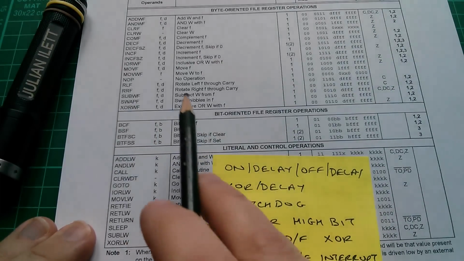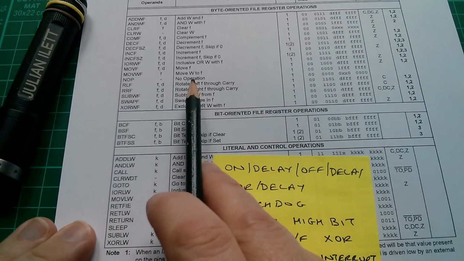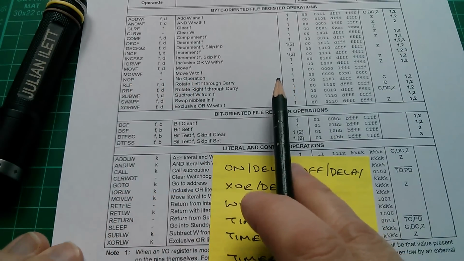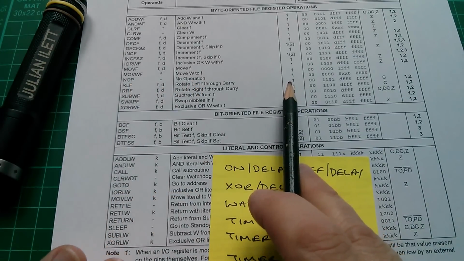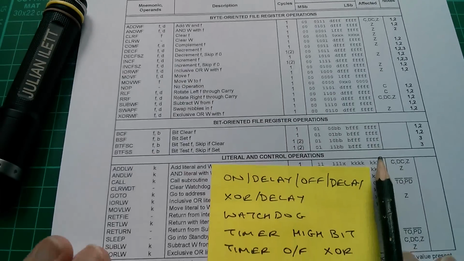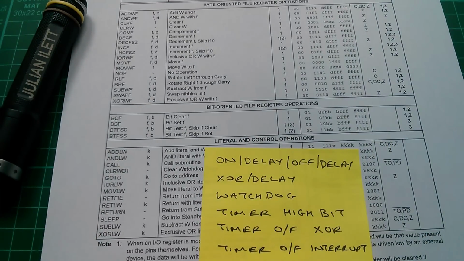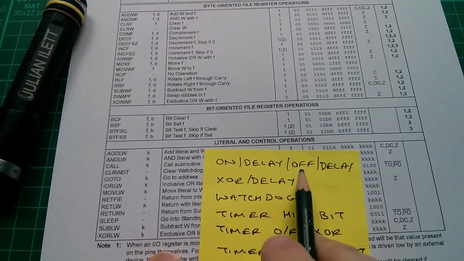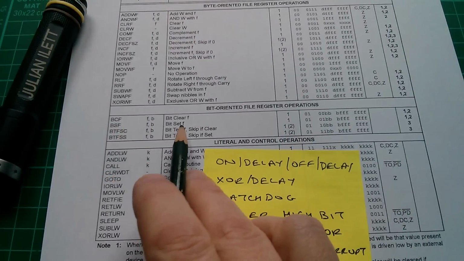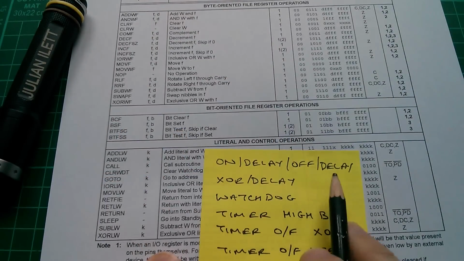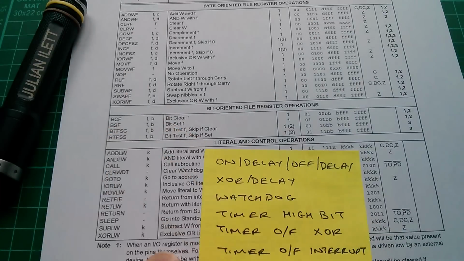Well, what I'm going to do initially is just use this, no operation. The delay is very short. It's only one, what are these? Clock cycles. It's one clock cycle, which is going to be 1 microsecond. Okay, to turn the LED off, we'll use a BSF, bit set F, and another delay is simply another no-op.